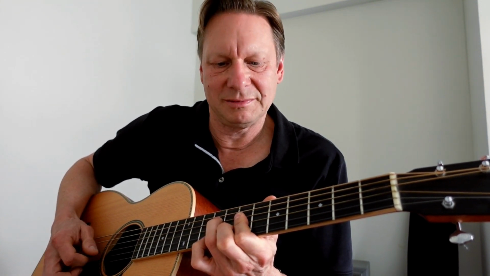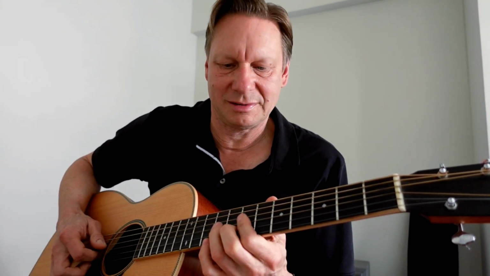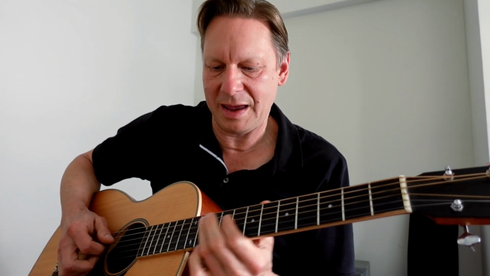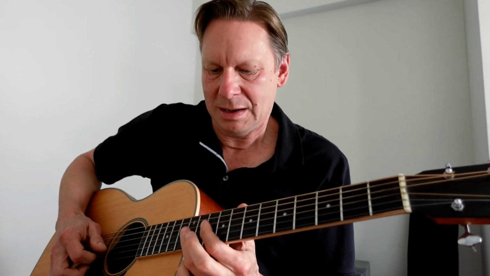Major triad. My root is found on the B string. It's my 5, and that's my 3. And then my next inversion. My root is found on the G string.